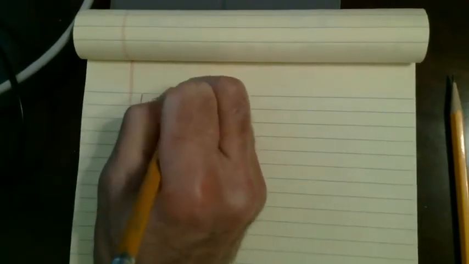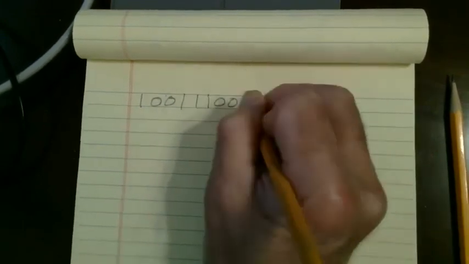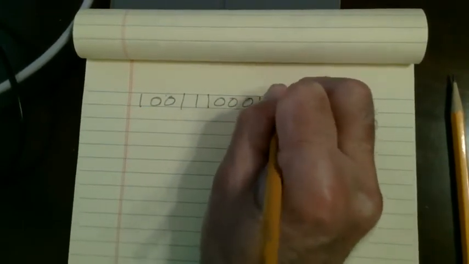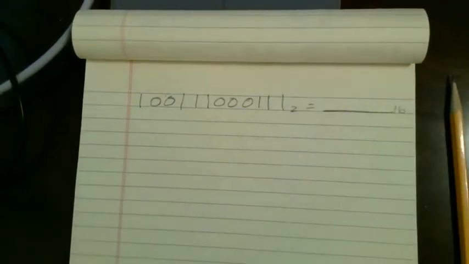All right, let's flip the page. Let's try one more of those. 1 0 0 1 1 1 0 0 0 1 1 1. Base 2. What is that as a hex digit?